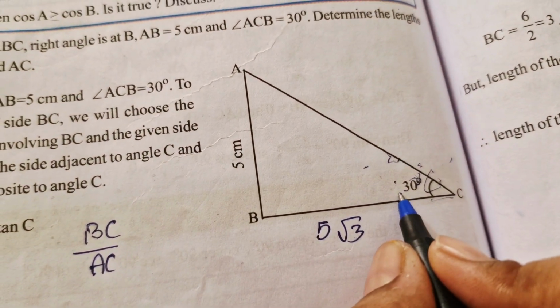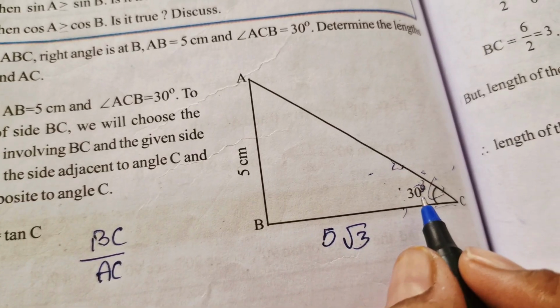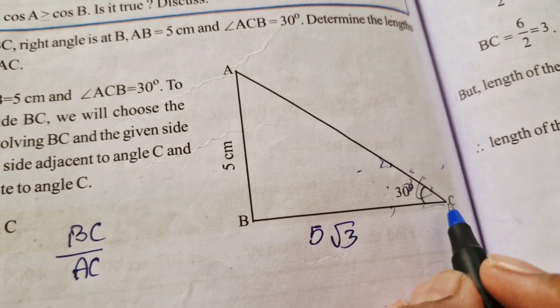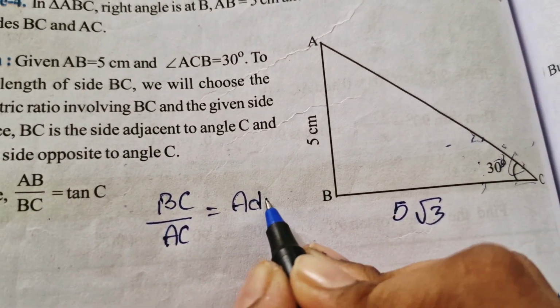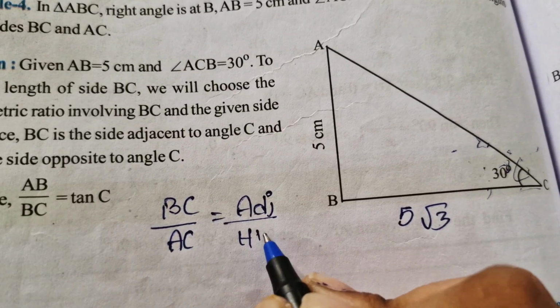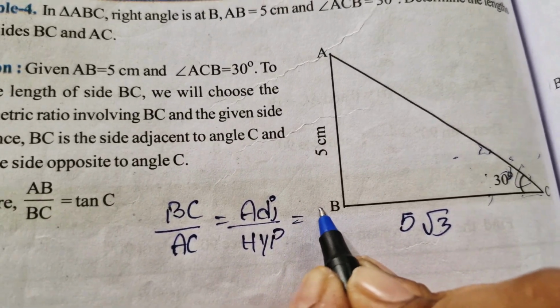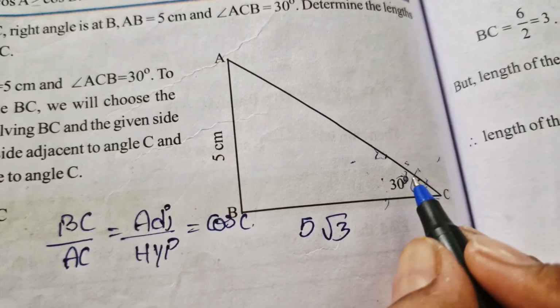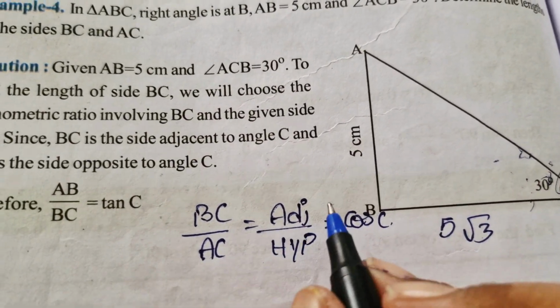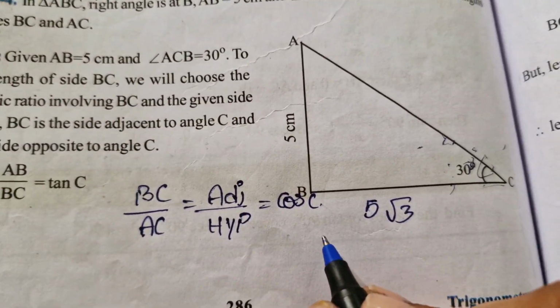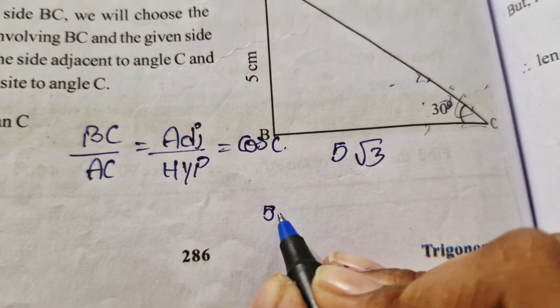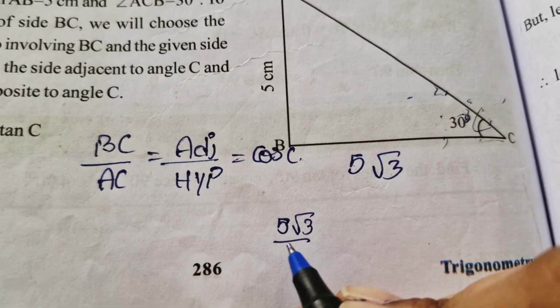BC is the adjacent side, and AC is the hypotenuse. So, what is the adjacent by hypotenuse relation? It is cos C. I have taken C here. You know that. So, what is the value of cos 30? Let us see here. Cos 30 is root 3 by 2. So, adjacent is 5 root 3 by AC.